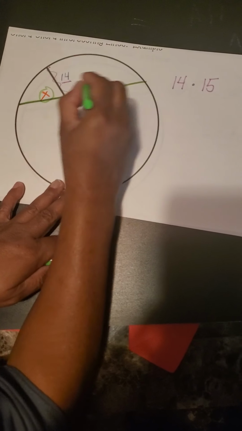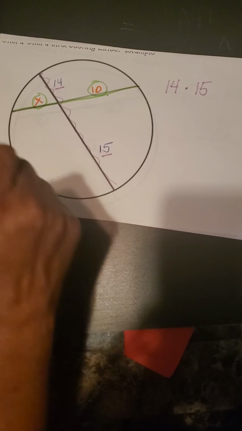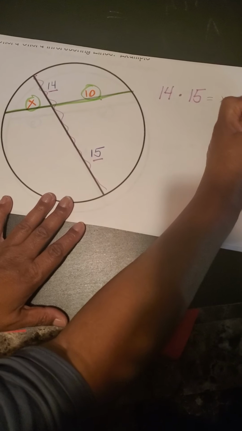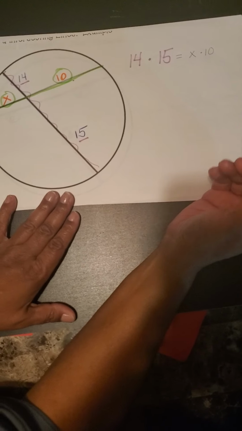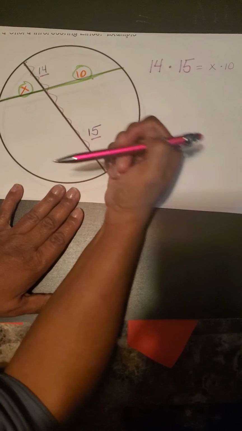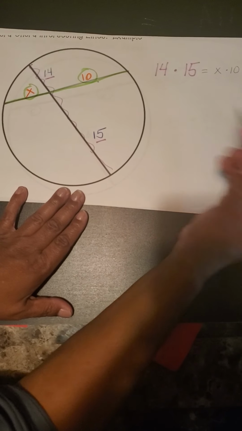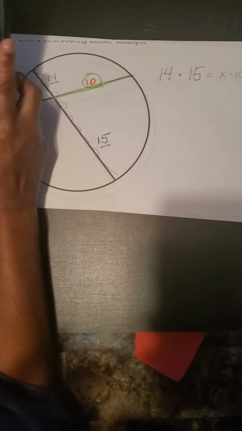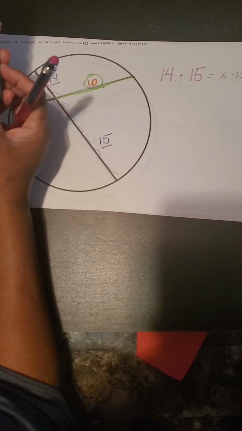I have X and 10. I'm going to multiply those. It's equal to X times 10. That's all we're doing. One card multiplying the segments, the other card multiplying the segments, setting them equal. Then we're going to solve. Get your calculator, multiplying. Can you see it?